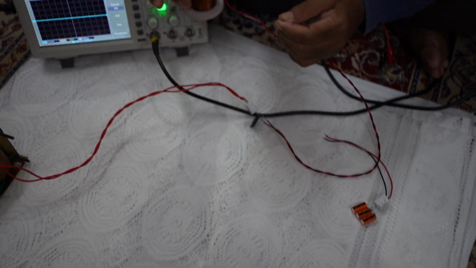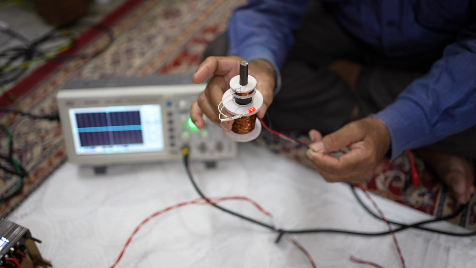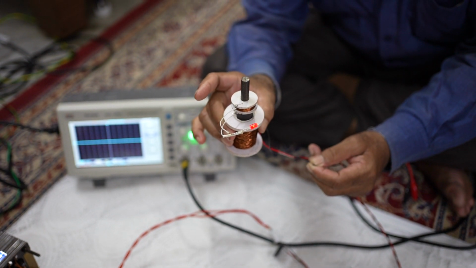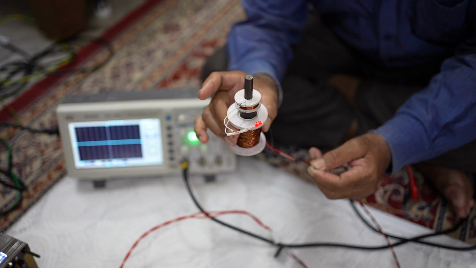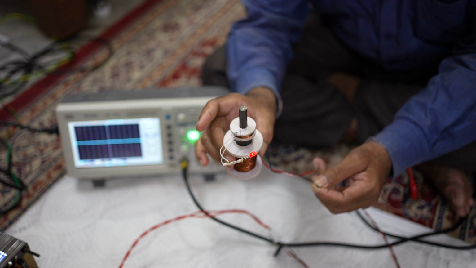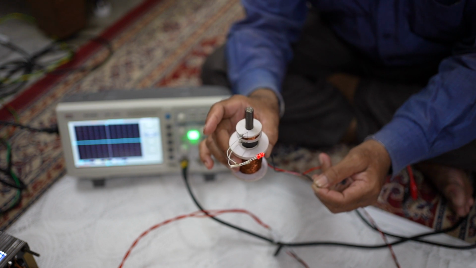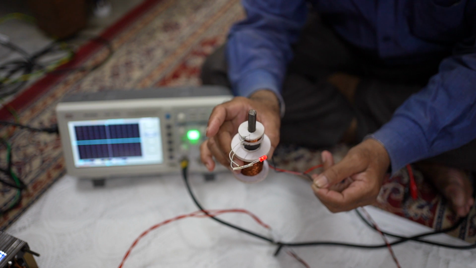I also hold it so that the secondary coil induces some voltage which goes to the LED, and the LED is getting power. That day we had a discussion, even though we had said direct current cannot induce, here we show you that pulsating direct current can induce.